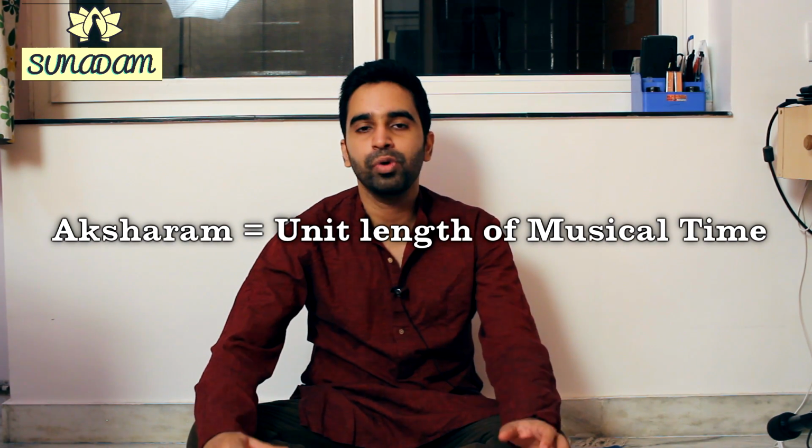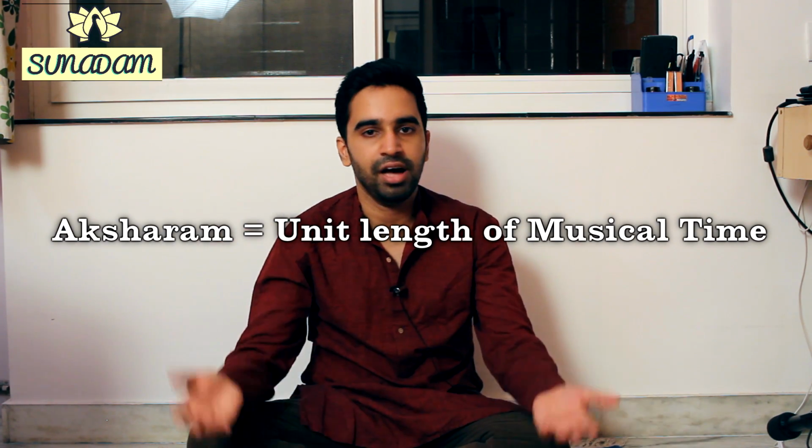Now that you understand what Adi Talam is, we shall move on to explore the different speeds or the columns of Carnatic music. In the basics at least, we primarily have 3 speeds. And in the first speed, each beat has one aksharam. Aksharam refers to a length of musical time. So what do I mean by that? Let's say I have Adi Talam, right?